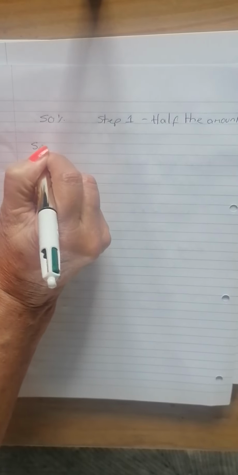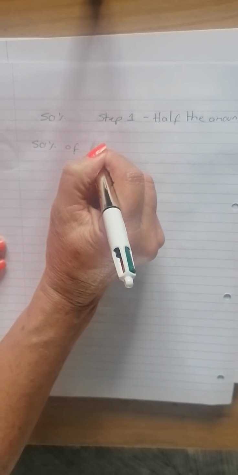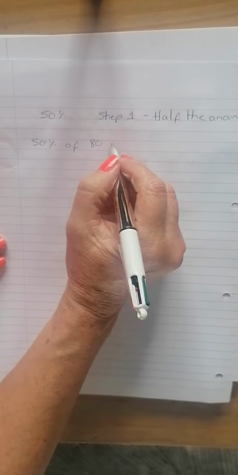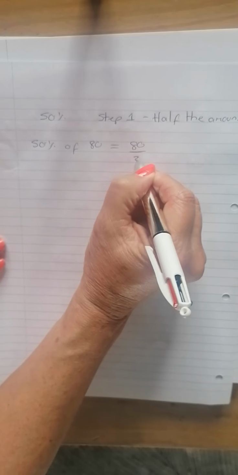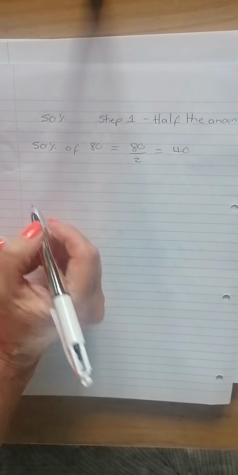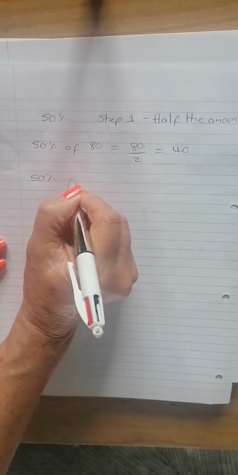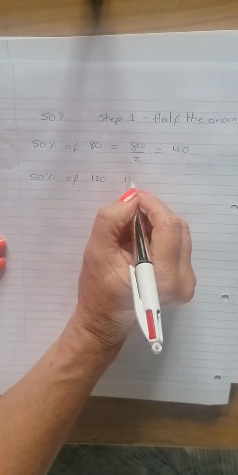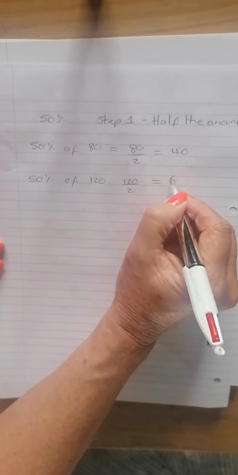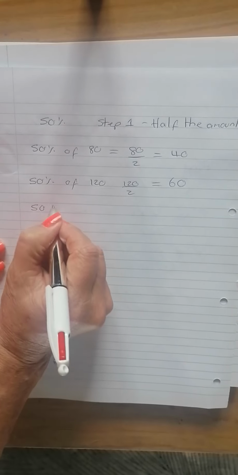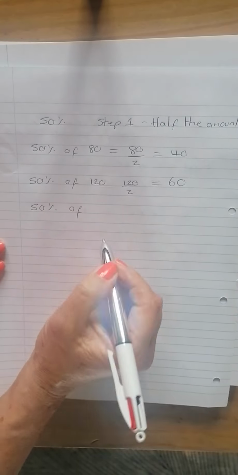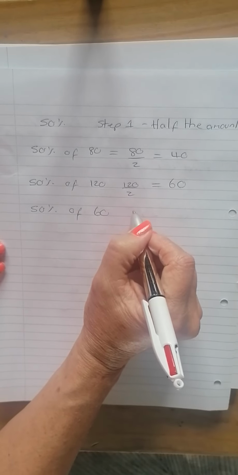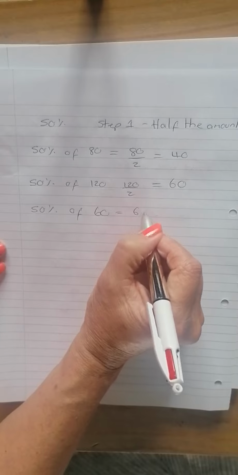So if I want to find 50% of 80, I've just got to half this. So 80 divided by 2 is 40. 50% of 120, all we do is half this. That's 60. So 50% is nice and easy. All you do is half it. So let's say 50% of 60, you just half that 60.